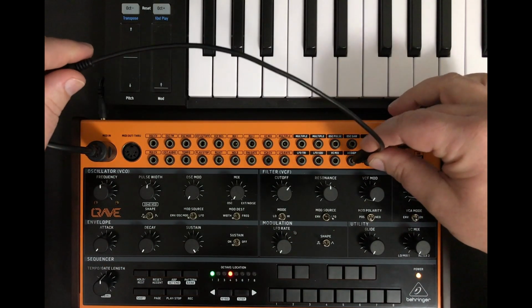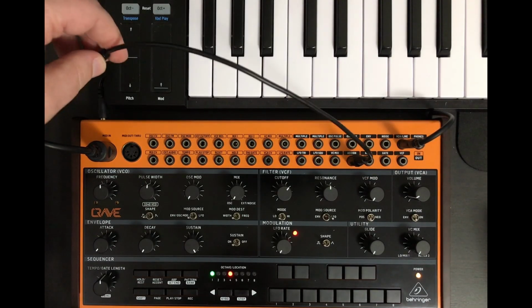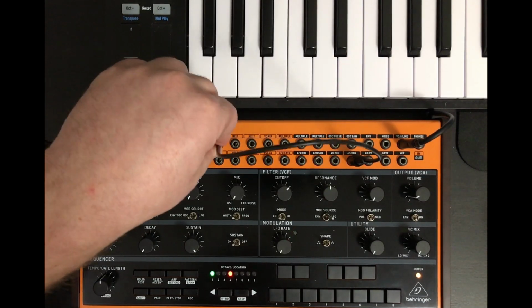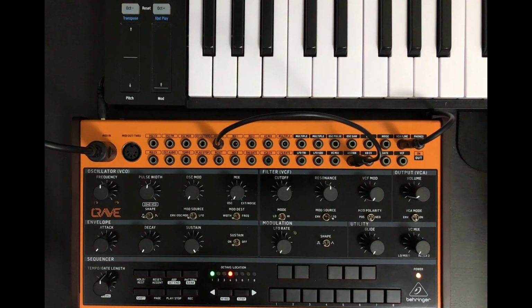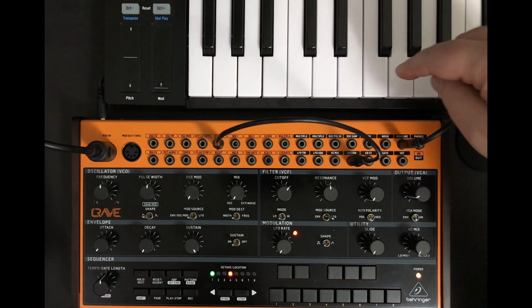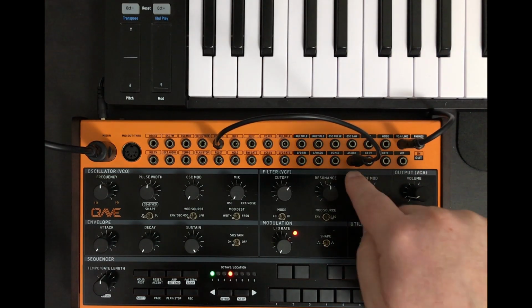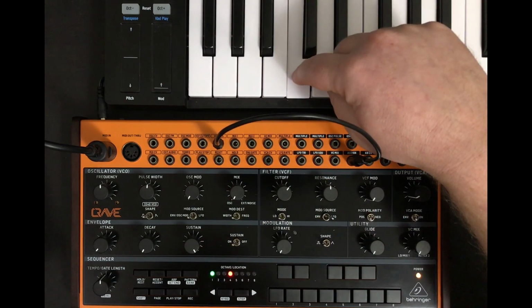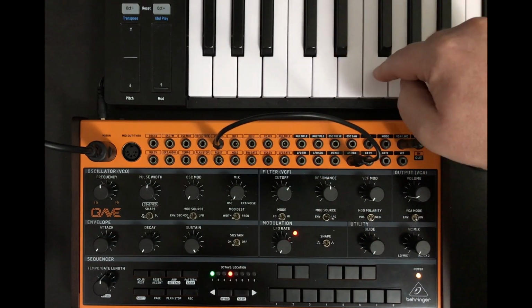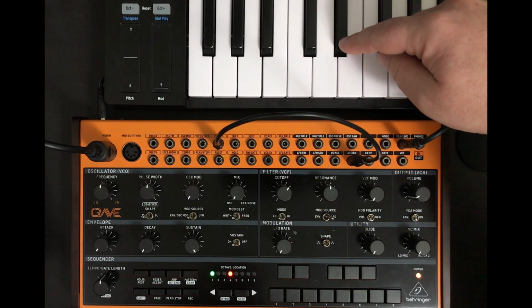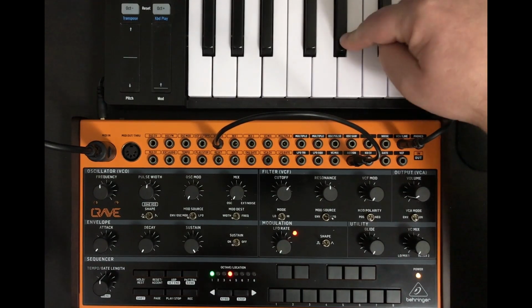I can take the assign out now, and let's send it to the resonance. Now, the weight with which I press the key will send an assign value, will send voltage from the assign value to the resonance. So if I press it lightly, we get no effect. If I press it heavier, we get more resonance.